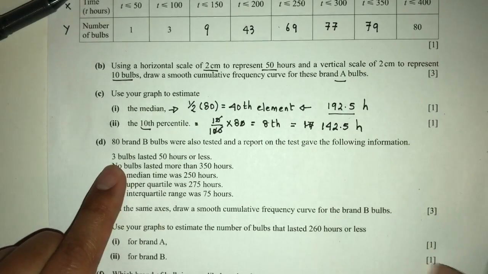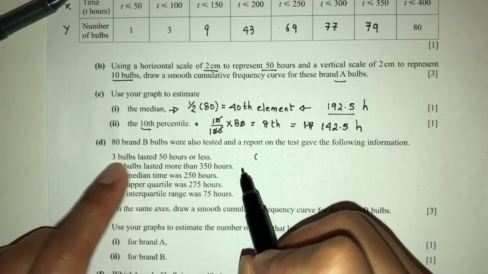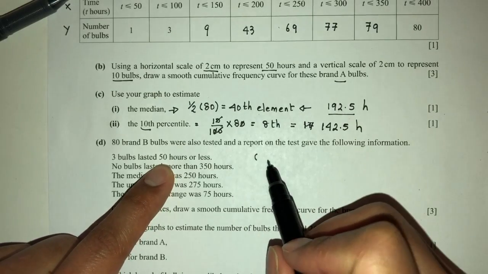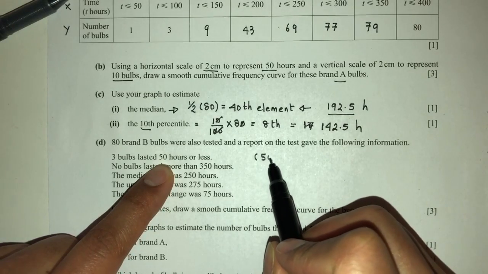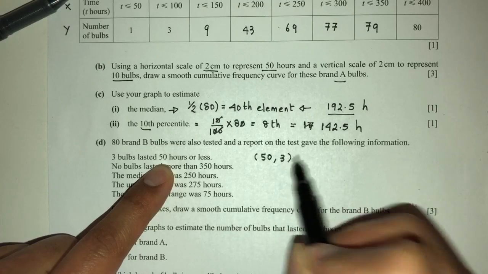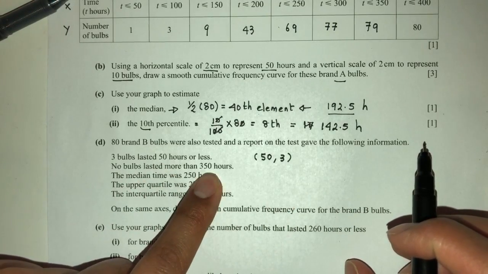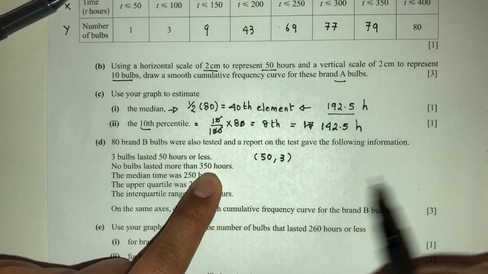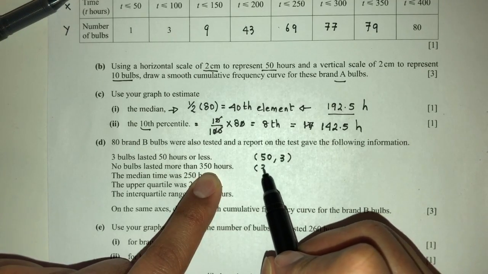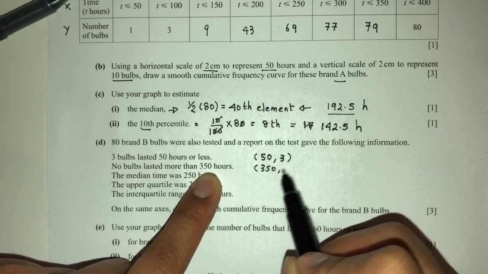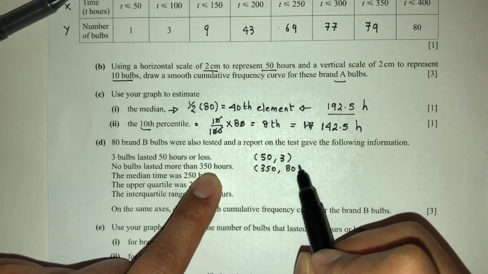So the first point here is pretty easy. We have 3 bulbs that lasted 50 hours or less. So the first one is 50 hours and then 3 bulbs, right? That's my first point. No bulbs lasted more than 350, so it means every one was less than 350. So you will have 350, and then everything, which is 80 bulbs.